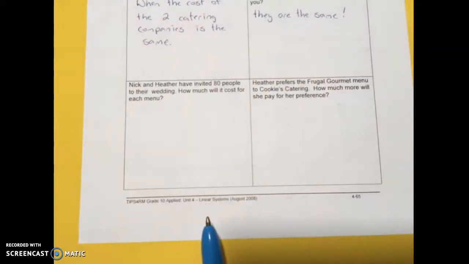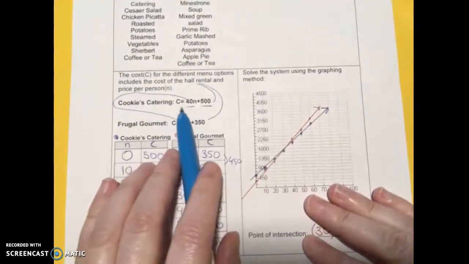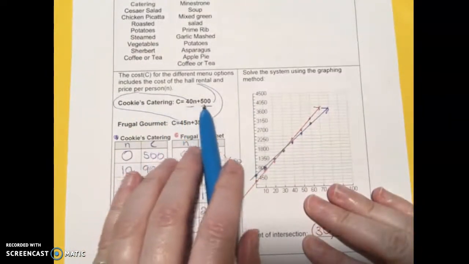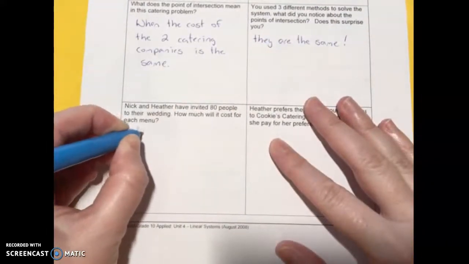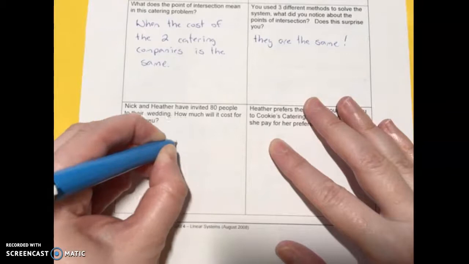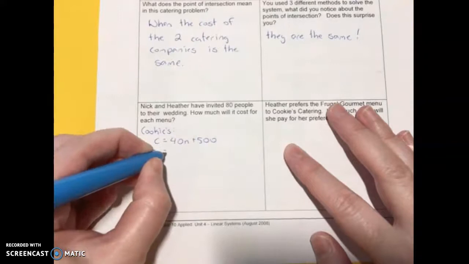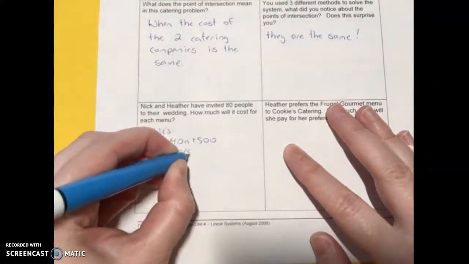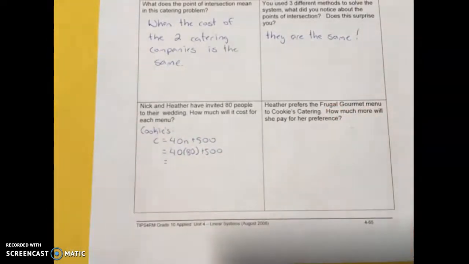So let's get to these last two parts. Nick and Heather have invited 80 people to their wedding. How much will it cost for each menu? Okay, well, let's take that first one. Cookies: the cost is 40 times the number of people plus 500. So if we invite 80 people, we're going to plug in n is 80. Then you can plug that into your calculator.